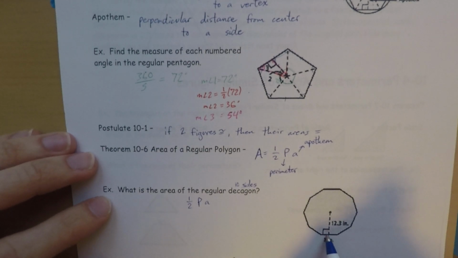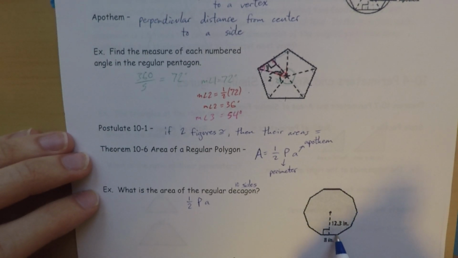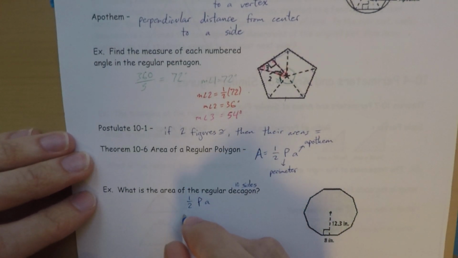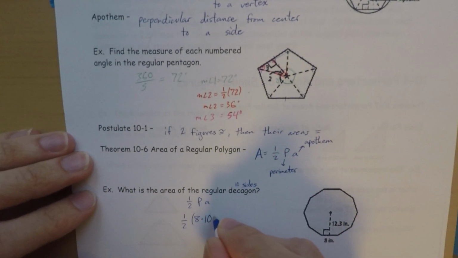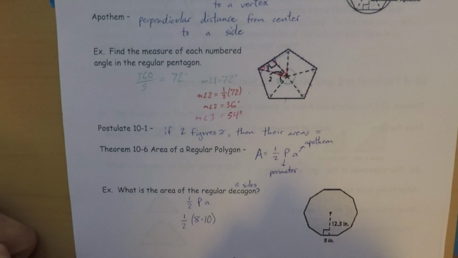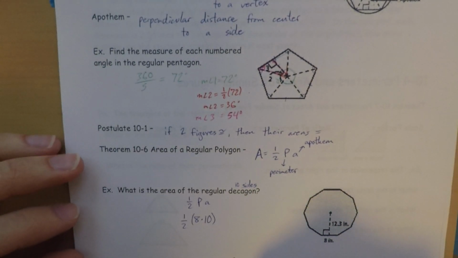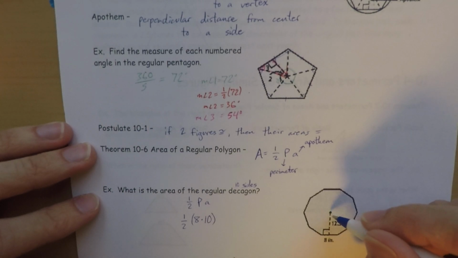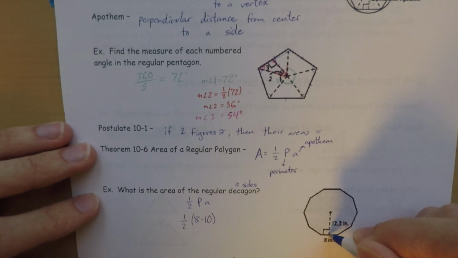Well, I'm told that one side is 8 inches and a decagon has 10 sides, so the perimeter would be 8 plus 8 plus 8, ten times, or just 8 times 10. The perimeter, one side is 8, I have 10 sides, so 8 times 10, that's my perimeter. And the apothem, also given to me. Apothem is the segment from the center perpendicular to a side.